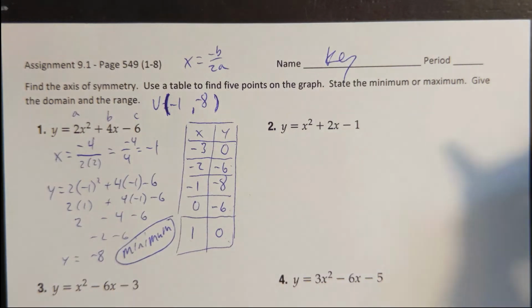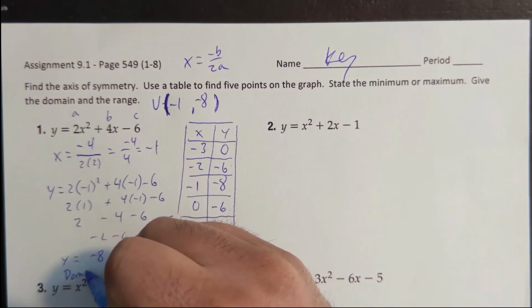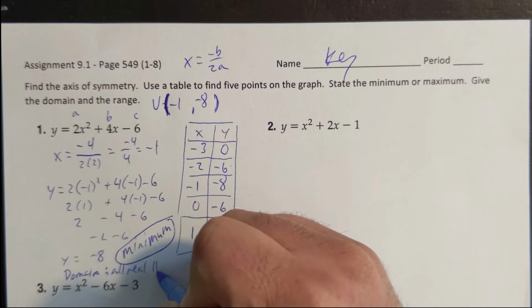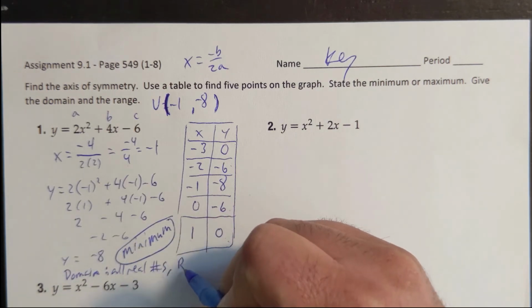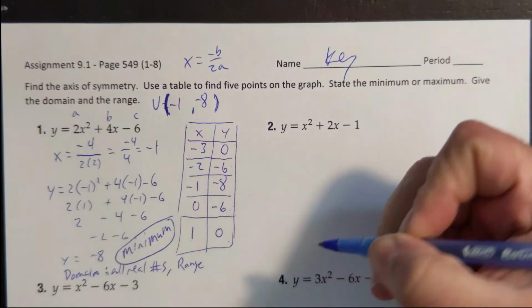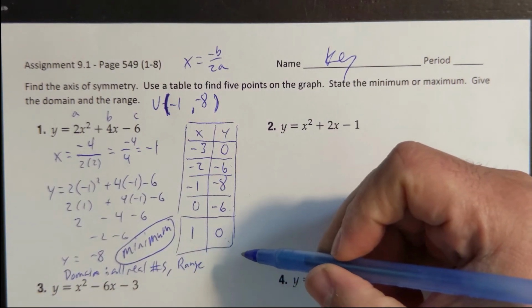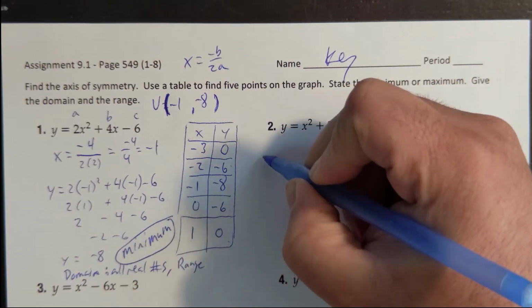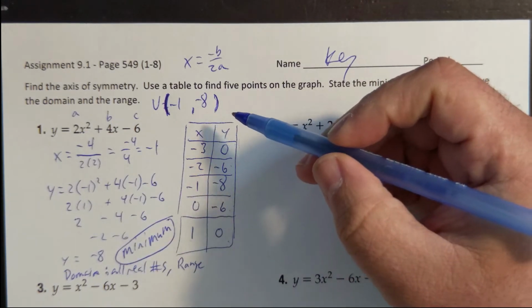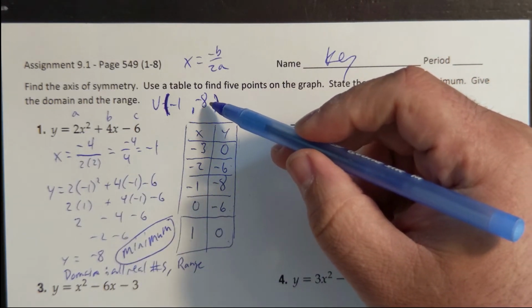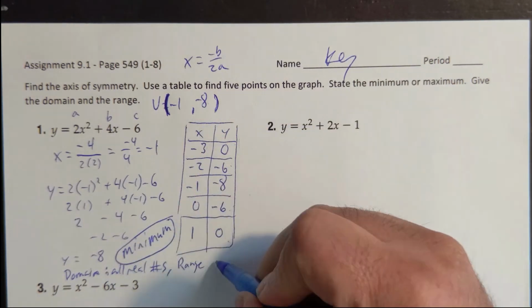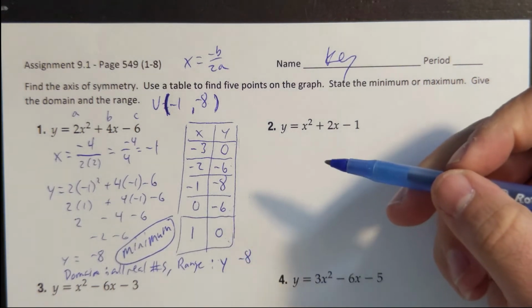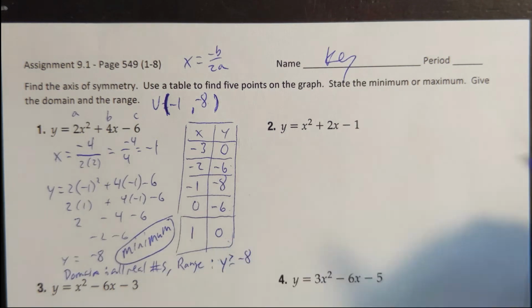And then it says state the domain and the range. So your domain on all of these graphs is going to be all real numbers. And then for your range, remember that if this graph goes down and then up, it's never going to go below that vertex. So that means that your range is going to never cross -8. And if it's always going to be above the -8, then it has to be greater than or equal to.